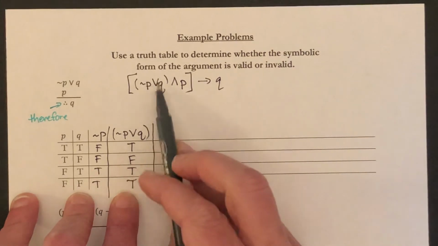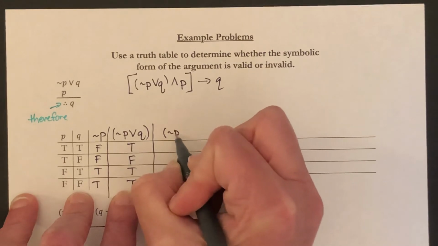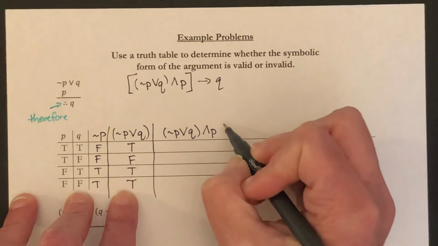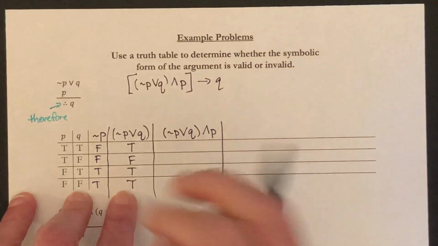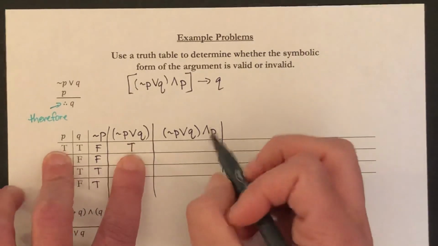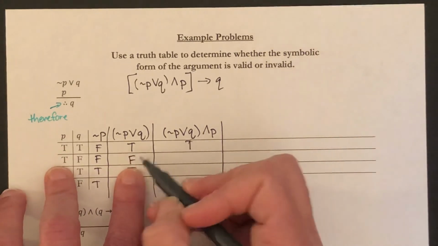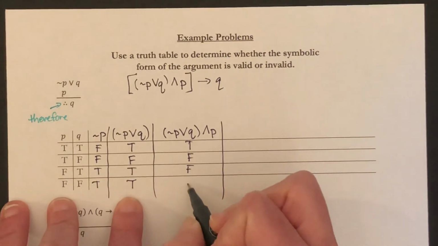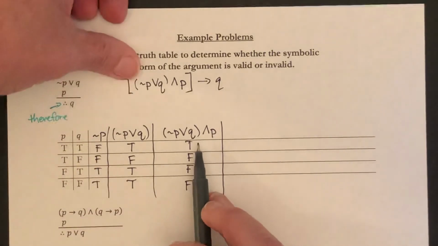So now I have this, I need this and this. And remember, with and, they both need to be true in order for it to be true. So I have true and true. So this is true. If there's a false anywhere in this, then it's false. That's false, false, and false. So the only one that's true for this top is this top line right here.